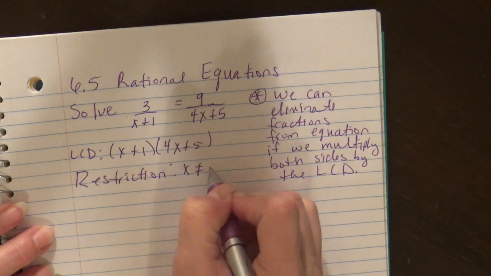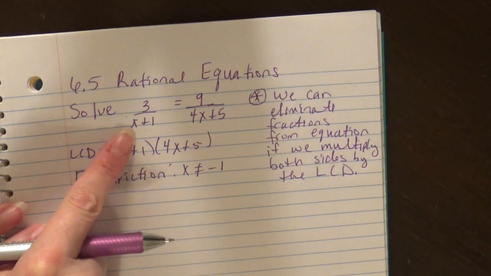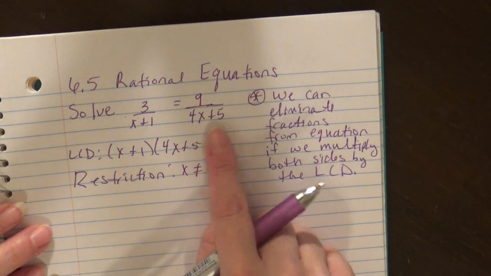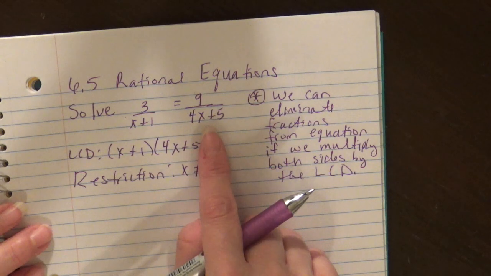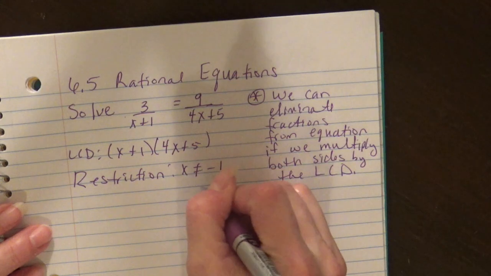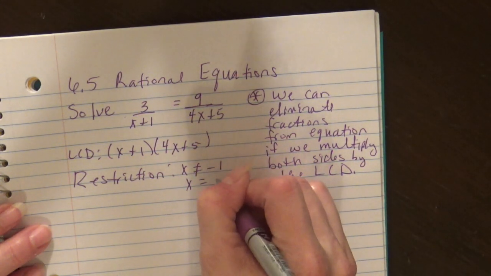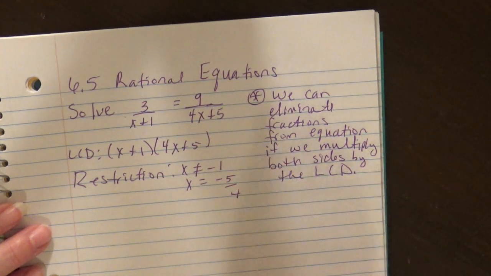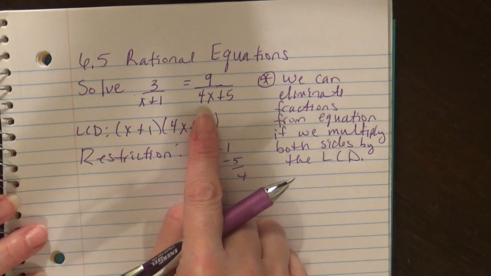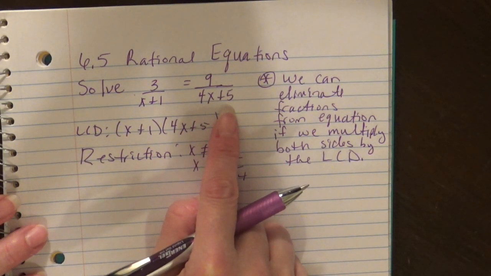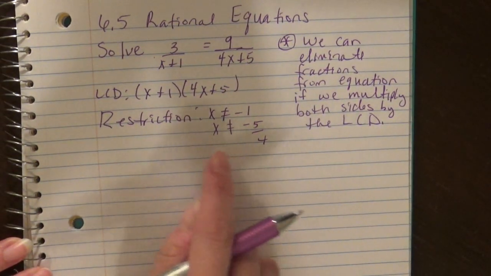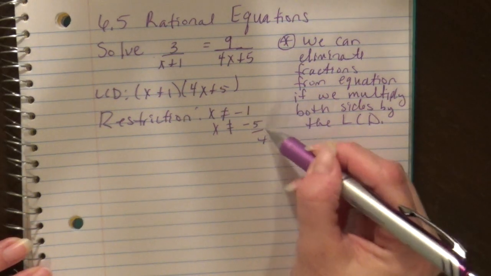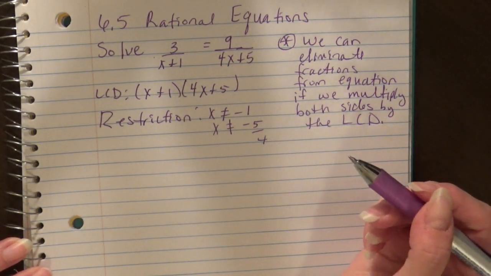So in this particular case, we do have a restriction. x cannot equal -1 because it'll give us a denominator of 0. Also over here, you have another restriction. If you set your denominator equal to 0 and solve for x, you'll find you get a value of -5/4. So we have two restrictions, -1 and -5/4. How did I come up with that? Just set 4x plus 5 equal to 0 and solve for x, and you'll get -5/4. So we're going to go through and solve this, but if we get either one of these answers, we're going to have to throw it out and not use it.